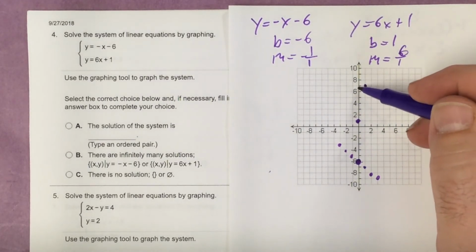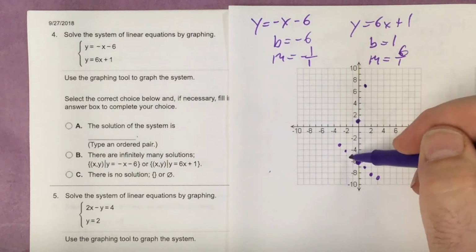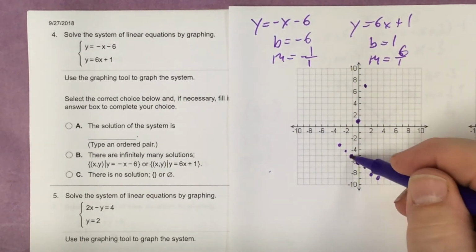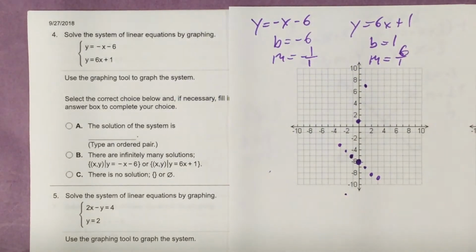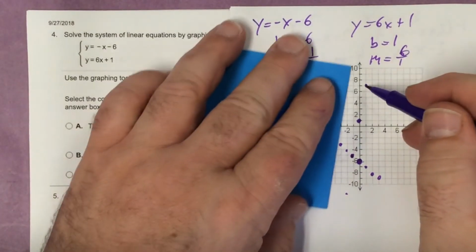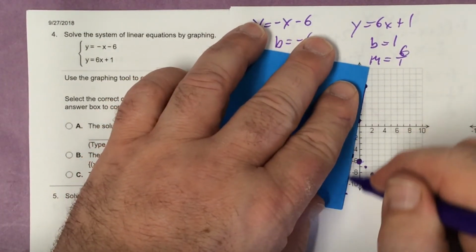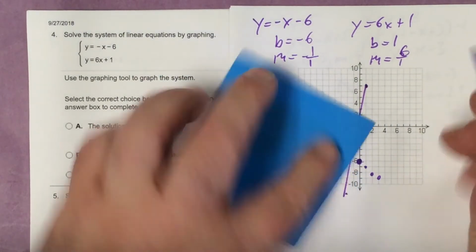But in here I go to the left one and down 6. Let me go to the left one, down 6. That looks like the point there. If you go to the left one, down 6, we're going to be something like this. So that point it shares seems to be this one right here. We want to try to capture that when we draw the two lines.